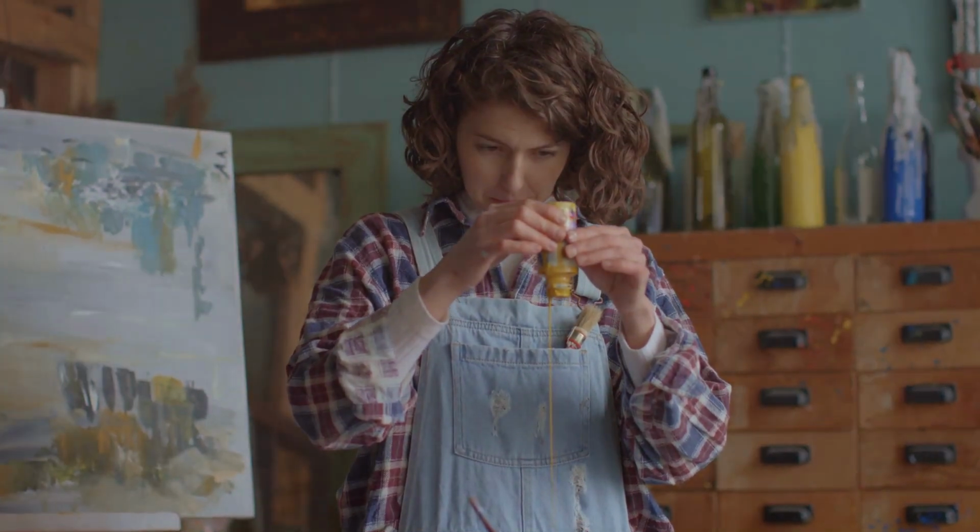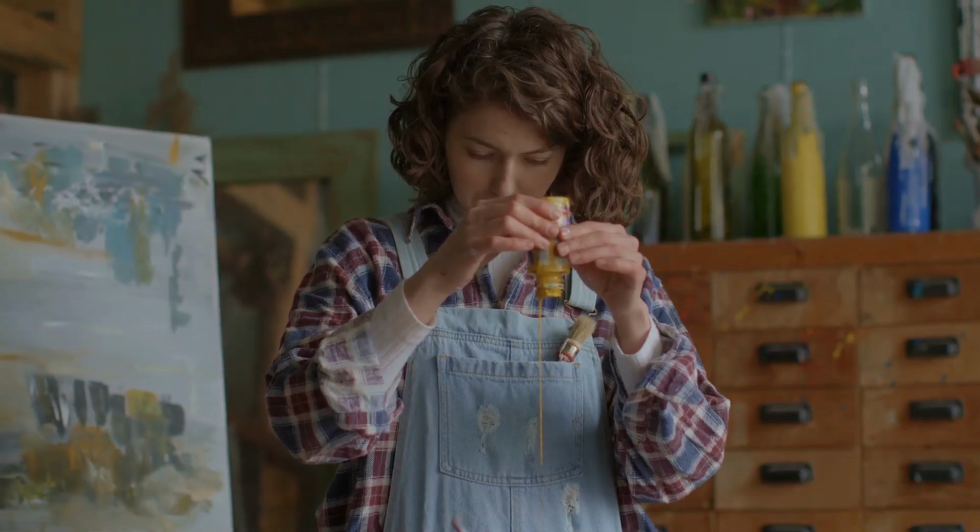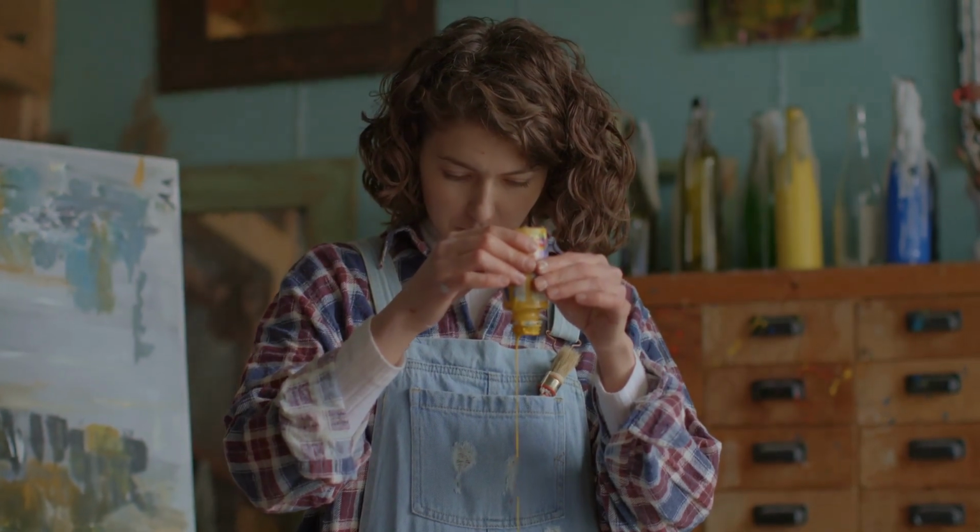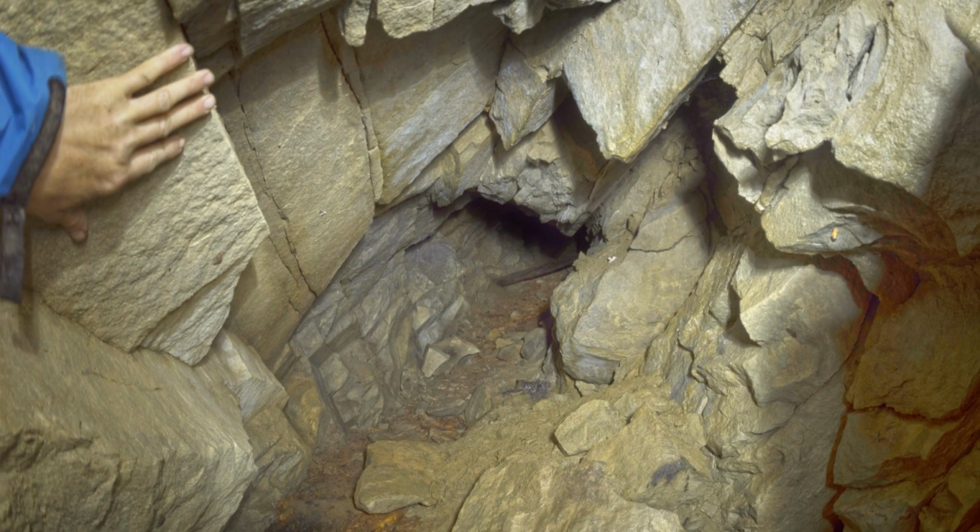Experiment with different tools and mediums, such as pencils, charcoal, or even paint, to see how they can be used to create texture. Remember, texture is not just about the visual aspect, it's also about the tactile experience. Even in a faceless medium like digital art, you can create the illusion of texture by carefully manipulating light, shadow, and color.